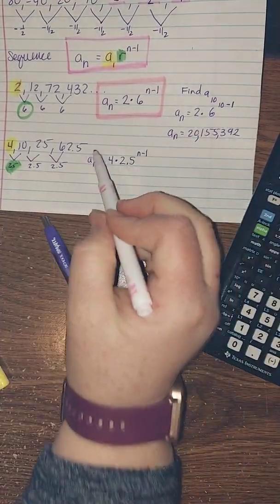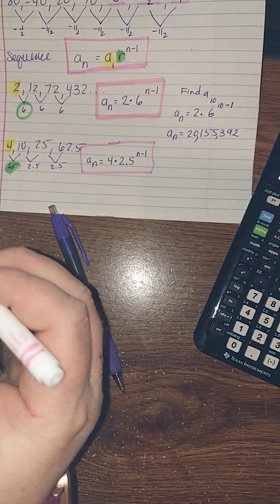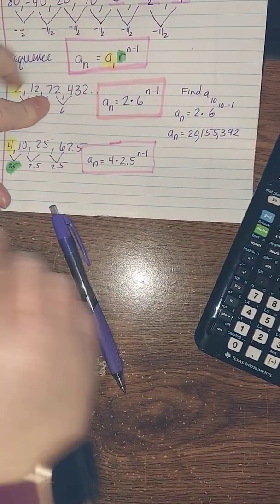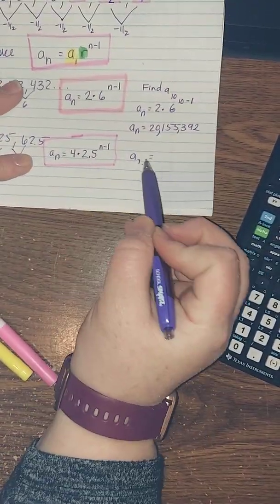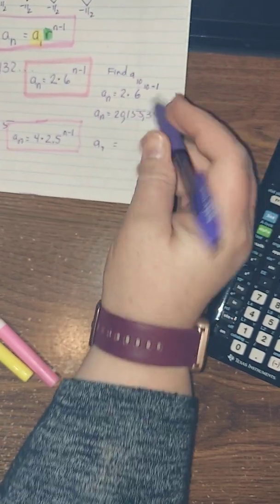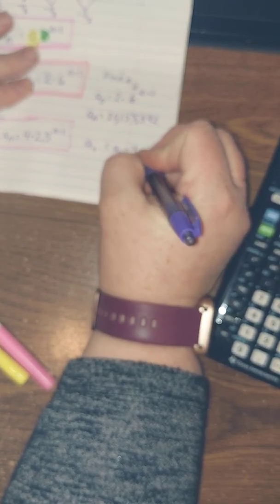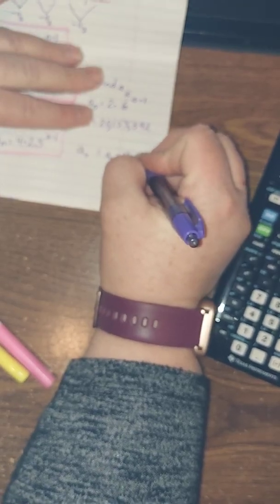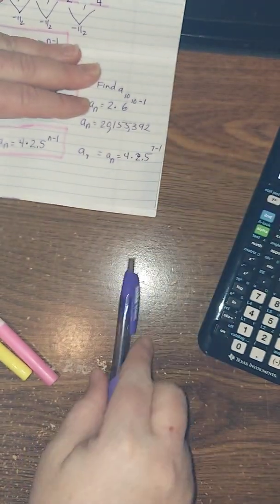Parentheses are in. And then in my directions, I have to find a sub 7. All right, put a 7 in for the n. So a sub n equals 4 times 2.5 to the 7 minus 1 power.